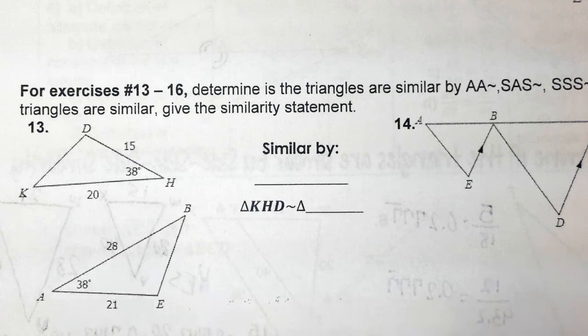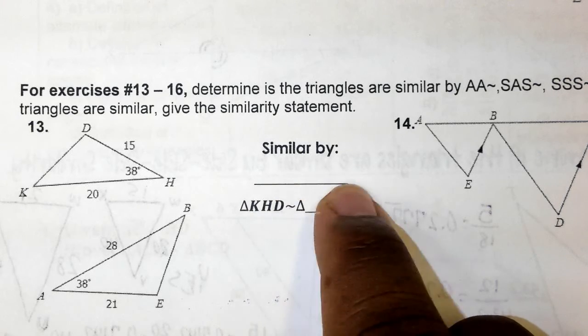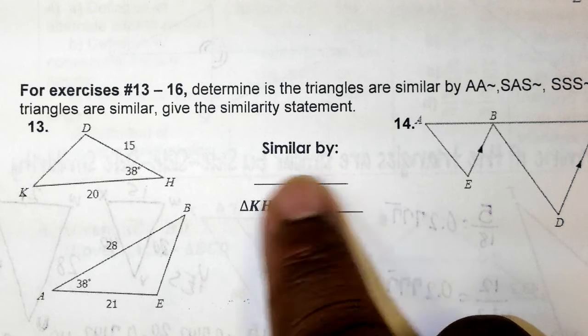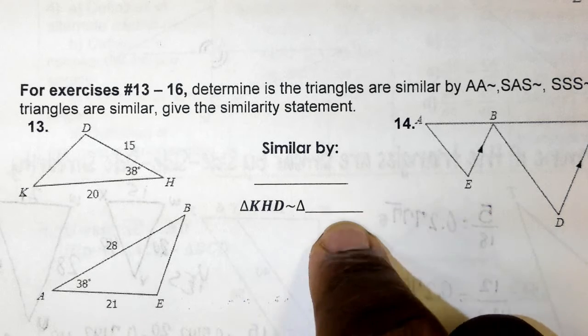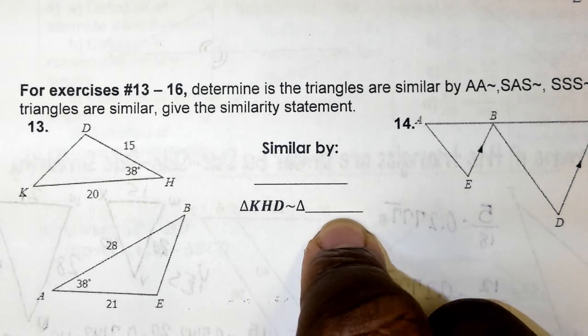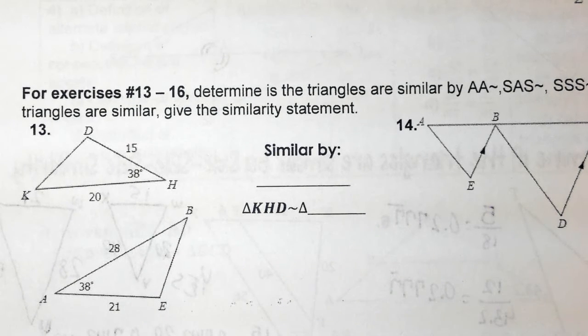If they are, then tell which way they're similar. Which one of the 3? Angle, side, angle, side, or SSS. And if they are similar by one of those similarities, the next thing you need to do is write the similarity statement. And y'all should already know how to do that. I haven't had to explain that to anybody today because y'all should be used to writing congruency statements and similarity statements by now. The first question I got for you though, Deja, since you on today, number 13.